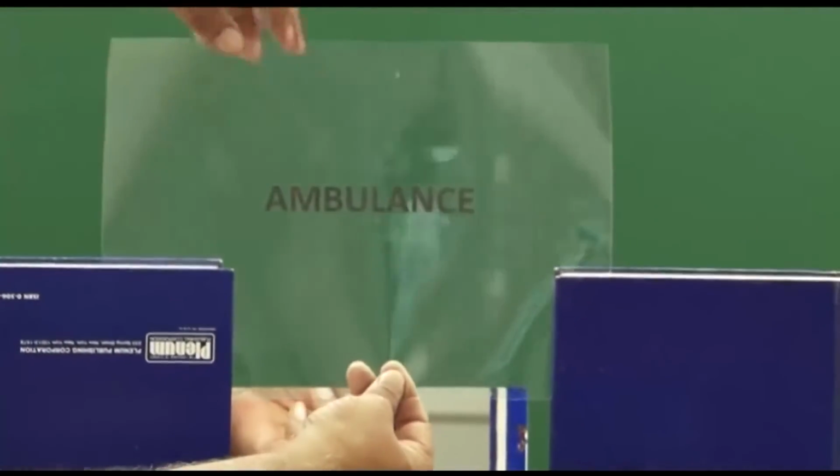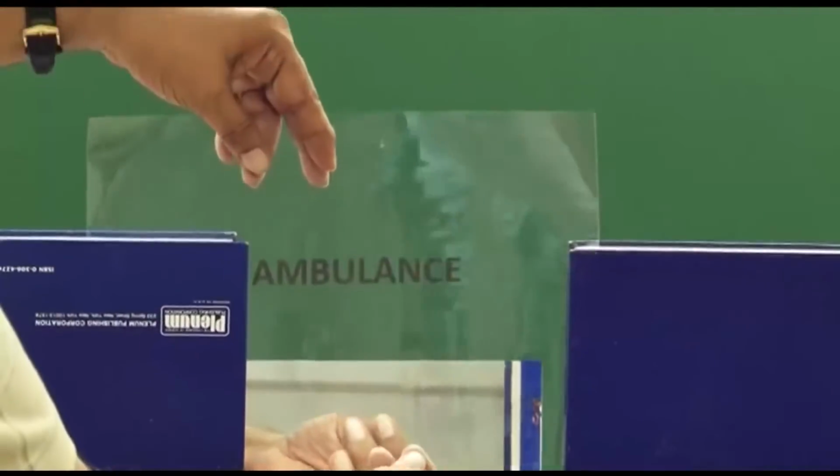So, I am putting the transparency between these two thick books.